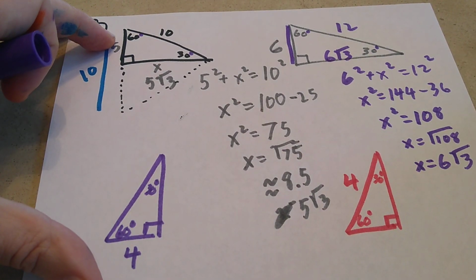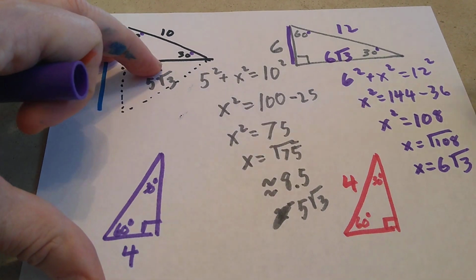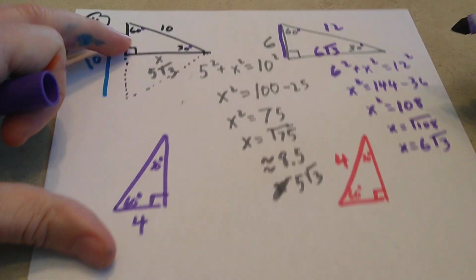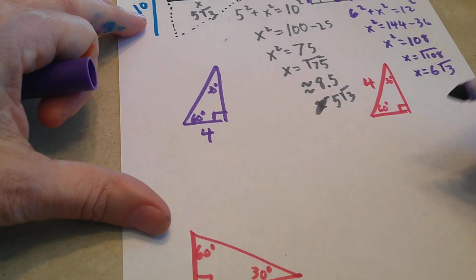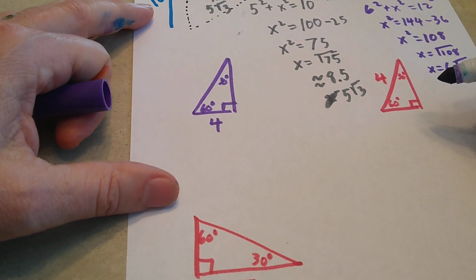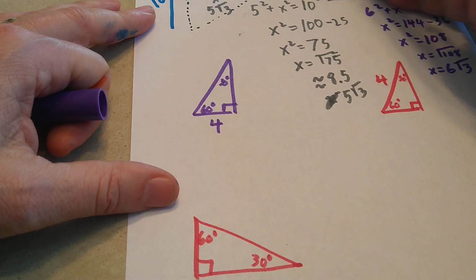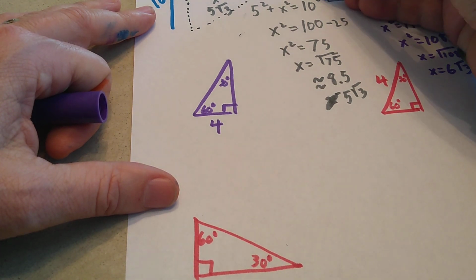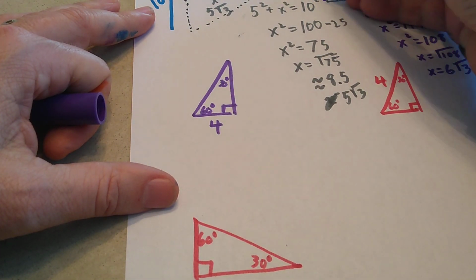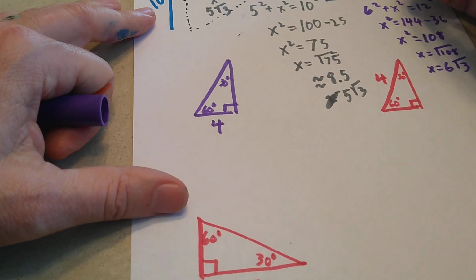6 root 3. Do you notice a pattern? 5, 10, 5 root 3, 6, 12, 6 root 3. There's definitely a pattern here. So I'm not going to do all that again. You're just going to have to trust me that if I did this again and again, I'm going to always get this pattern. This number obviously doubled here, or chopped in half if I'm going the other way, and multiplying by root 3 when I'm going in the other direction.